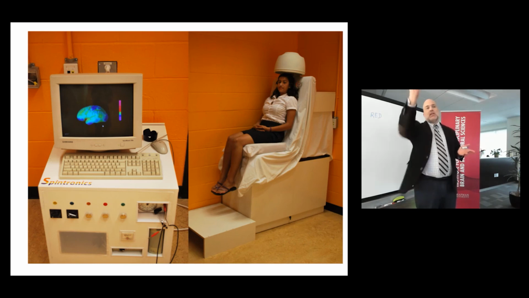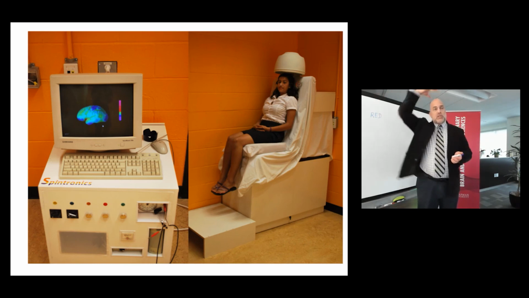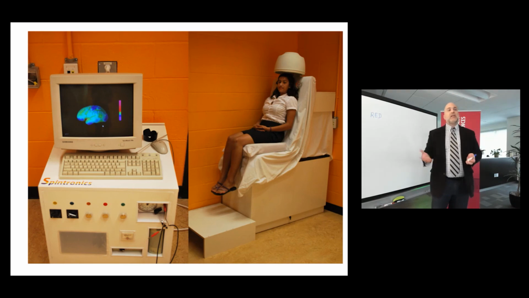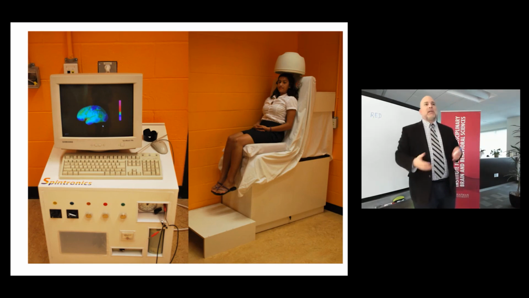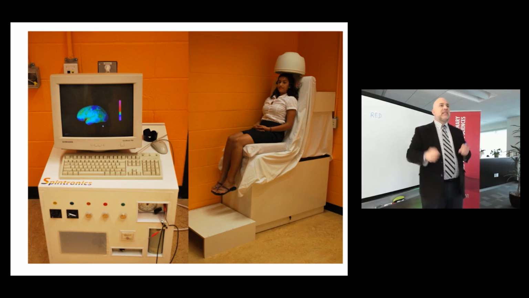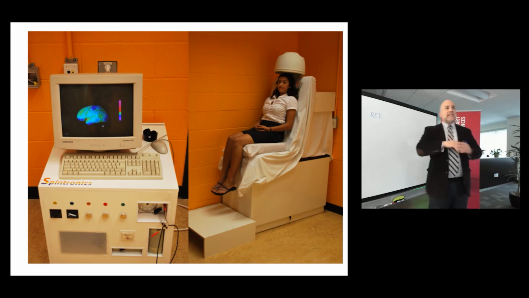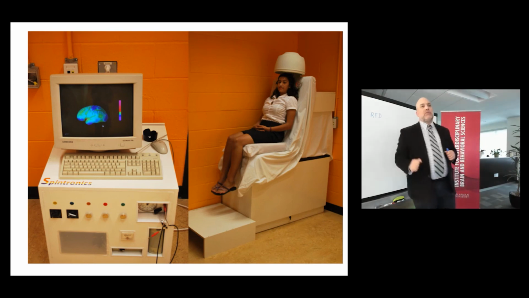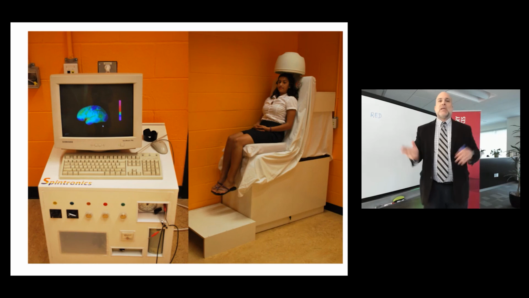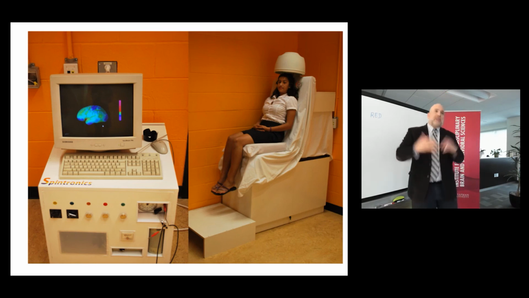So you can see in this particular slide that we have a dome. We took the dome from a hair salon that was throwing away some old equipment, and we put together all these devices that do absolutely nothing. So dials and lights and switches and cables and electrodes and all these things. It does absolutely nothing.